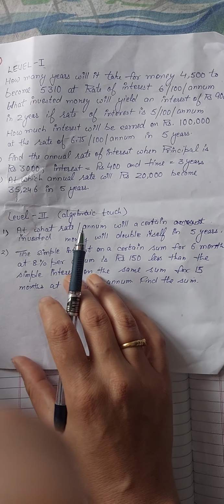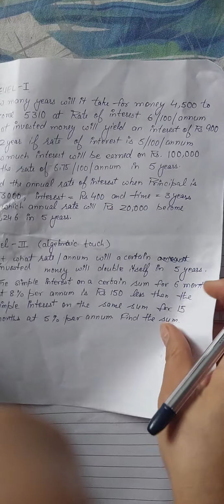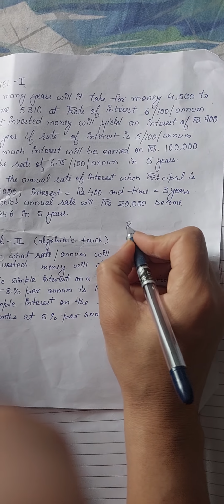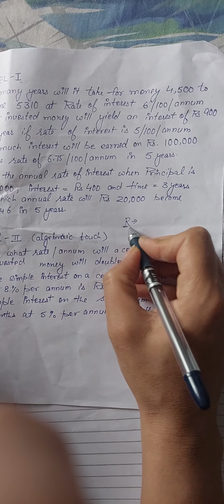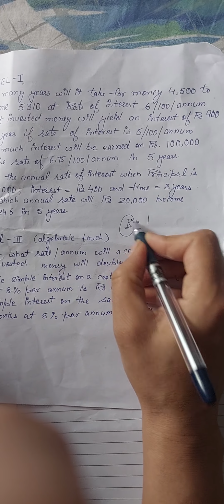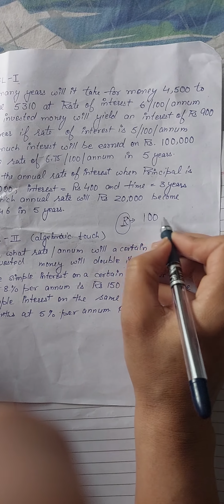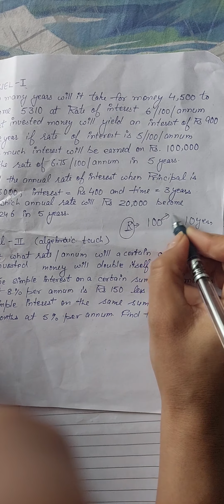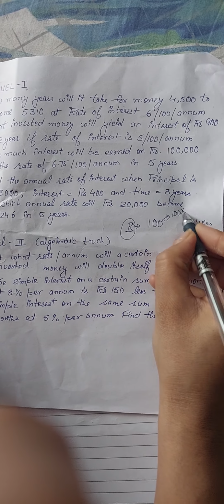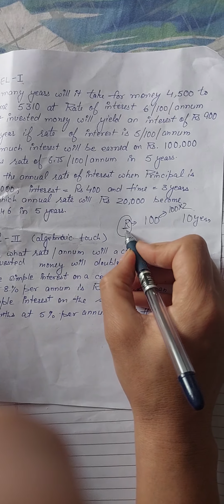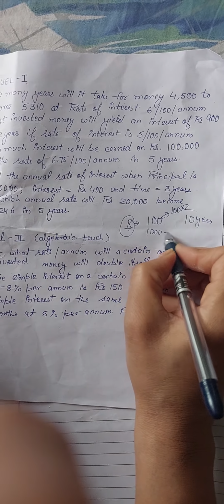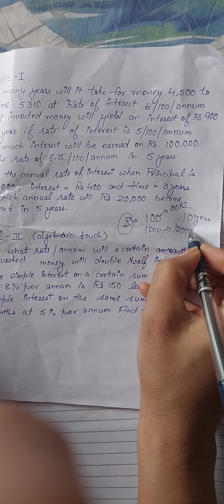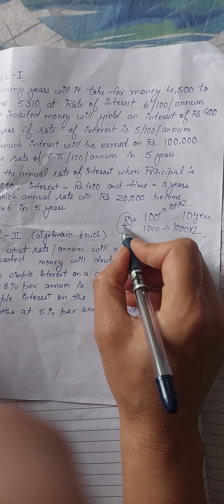We have already discussed that if at a certain rate of interest we deposit 100 rupees and it doubles itself in 10 years, then 1000 rupees will also double itself in 10 years at this rate.